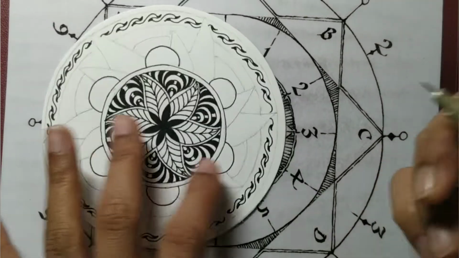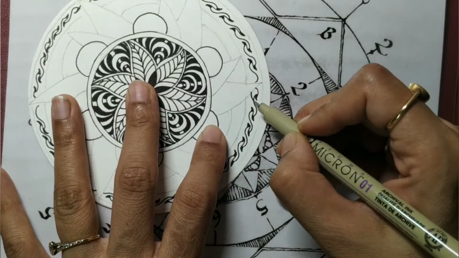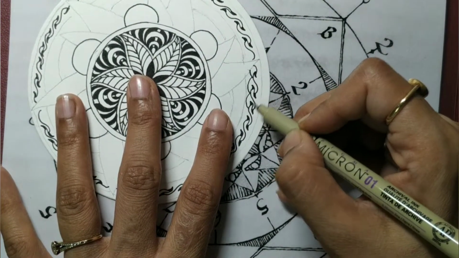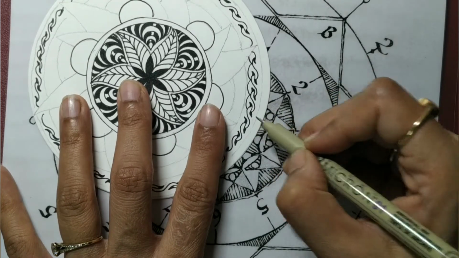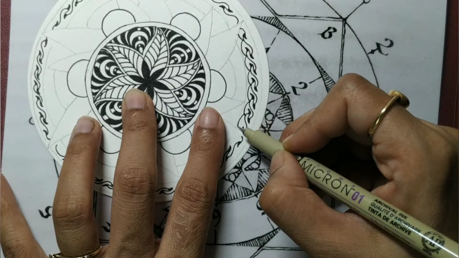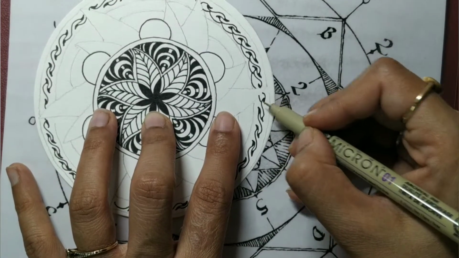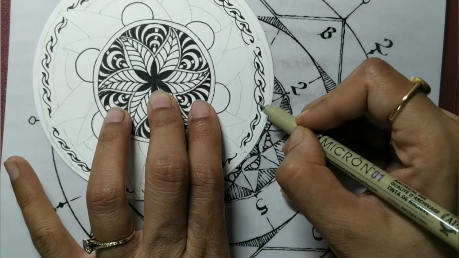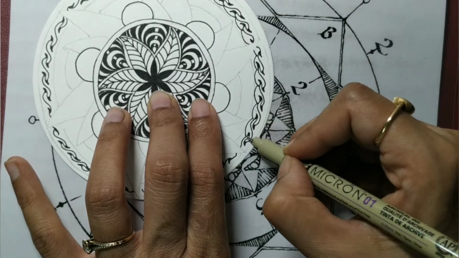So once you are done with adding those reverse S's, then connect these S's like this from here to one-third top part of the S. Yeah, again, the top portion of the S to be connected.